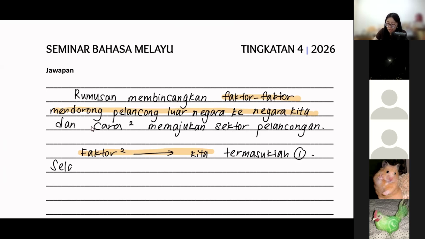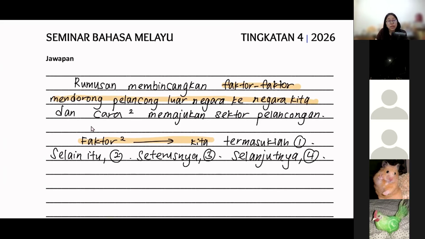Selain itu, okay, yes, correct. Number two. What else? What else? No, you are not allowed to use antara. Antara only for using the first one. But now, no, you cannot use antara already. You already start. You put number one already. Seterusnya, selanjutnya, yes, correct. Okay, what else? Other than selain itu, seterusnya, selanjutnya. Don't use antaranya, no. Antara only for the first one, but we already write the first one with the title already, so don't need.